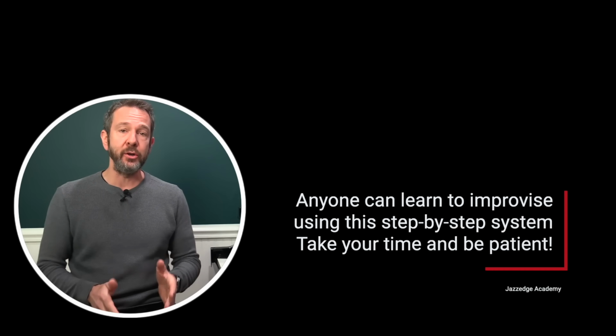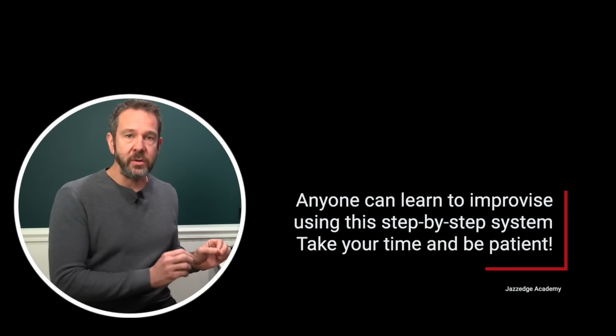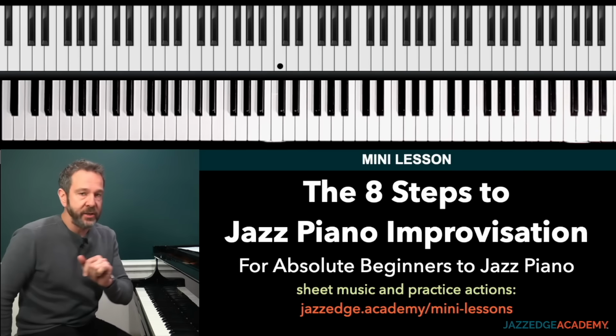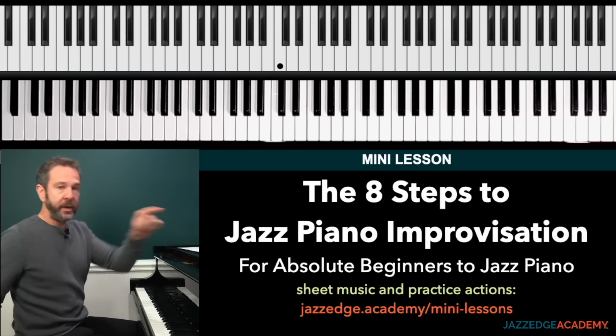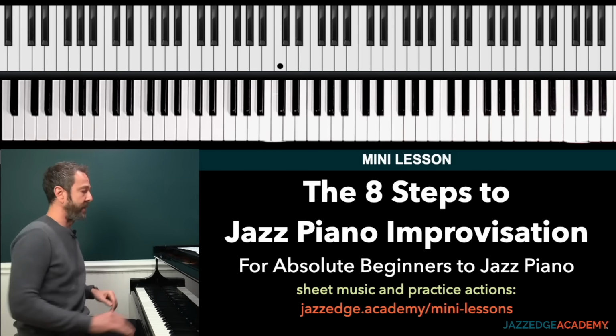I've been wanting to do this lesson for a while, and what I'm going to be doing in this lesson is showing you the beginner steps on how to be able to improvise over jazz standards. So what is this improvisation going to sound like? It's going to sound like this. You're going to be able to play this exact improvisation once you're done with this lesson. Here we go.